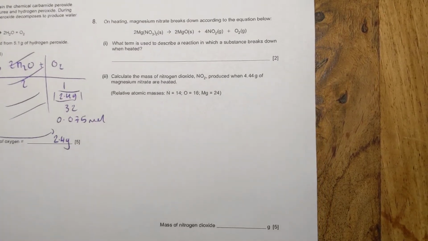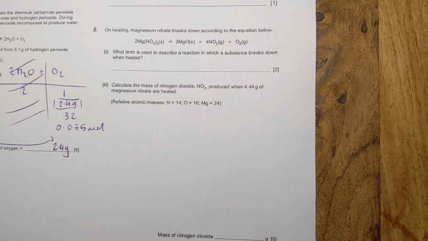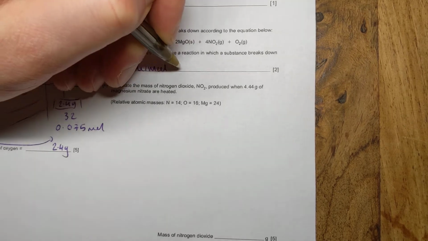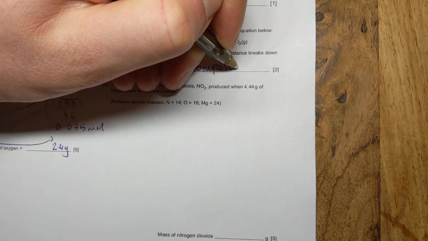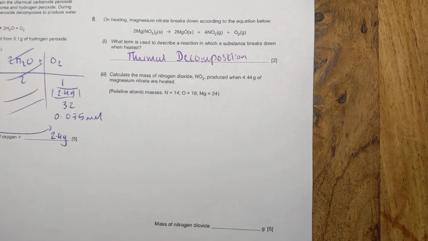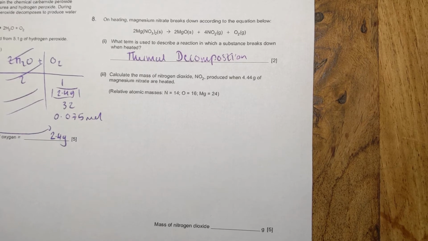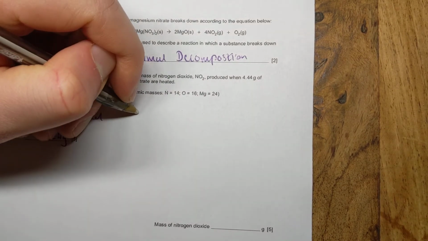Final one, question 8. It gives you another equation. Magnesium nitrate breaks down and gives that equation. We've come across that already. Not too important for now. It's called a thermal decomposition reaction, when you have one substance and you break it down into other substances when you heat it. Part 2. Calculate the mass of nitrogen dioxide produced when 4.44 grams of magnesium nitrate are heated. So I'll do another wee table here.